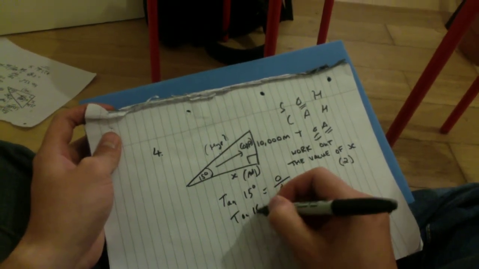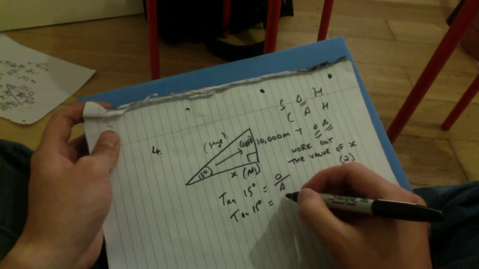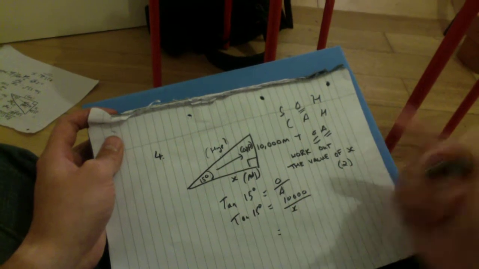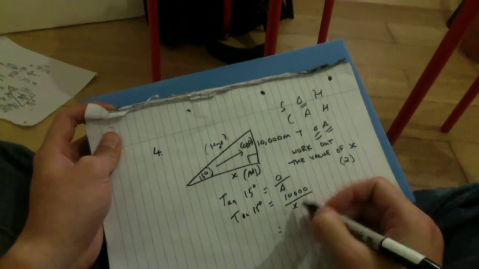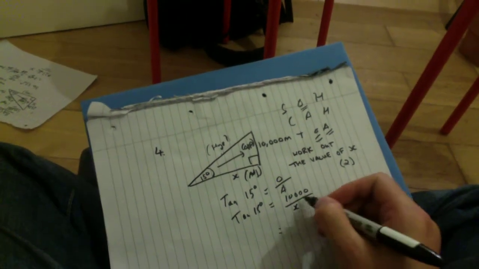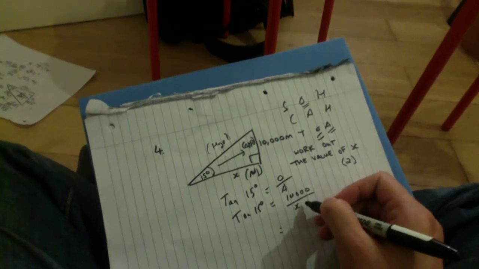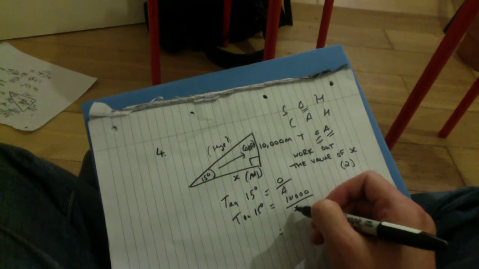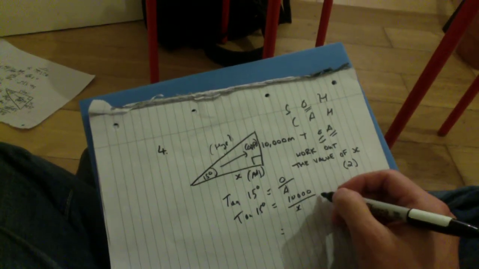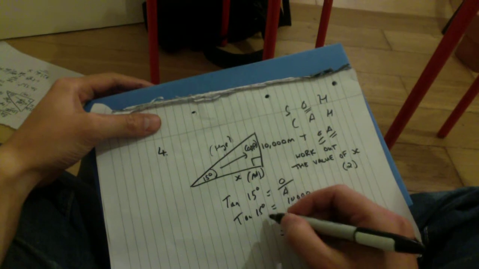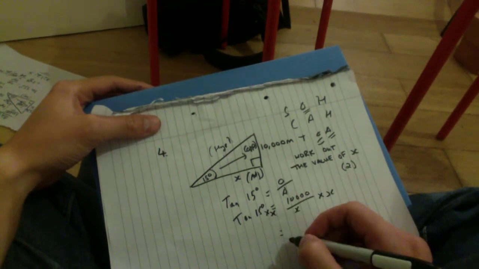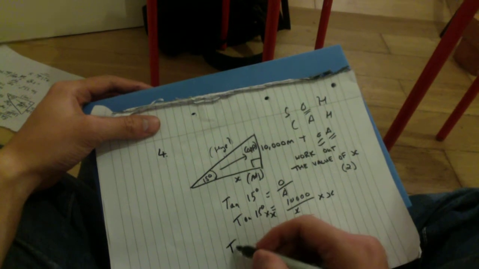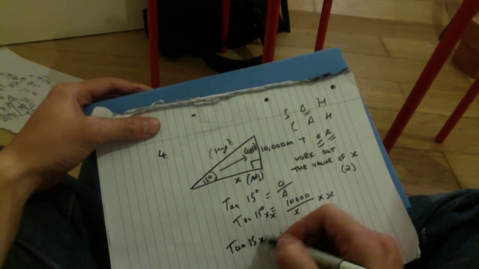Tan 15 degrees equals 10,000 over x. Same as the previous one, you need to factor x out of this side. So you do that by timesing the fraction by x itself. So times it by x, and you need to do the same this side, times by x, which will leave you 10,000 equals tan of 15 times x.